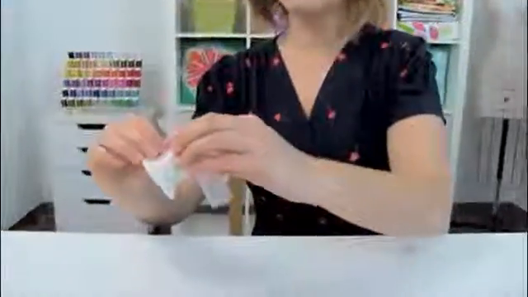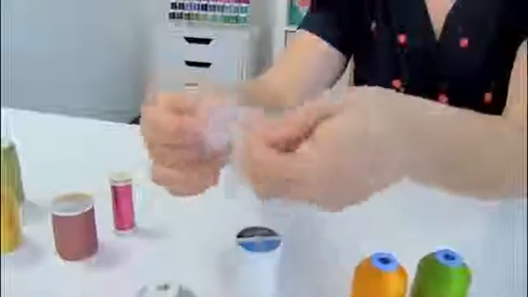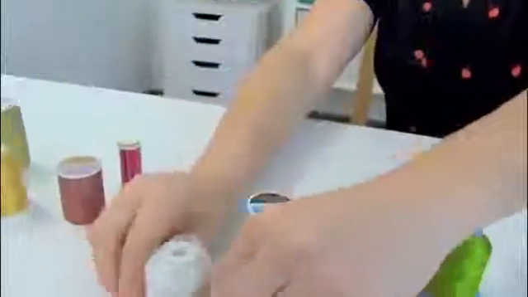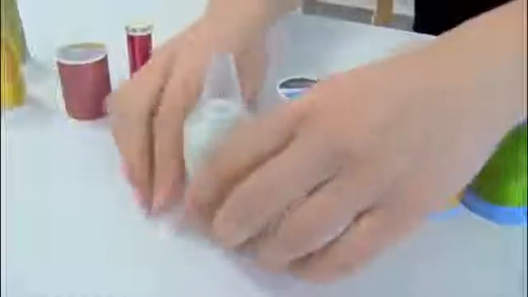And it's also helpful to use a thread net with metallic thread. Because of the metal fibers, it's a little stiffer than regular thread, so it unspools kind of fast. So the thread net helps keep everything nice and organized when you're embroidering. So what you would do is you would take the tail of the metallic thread and stick it through the thread net, and then just stick the thread net down on top and grab the tail and pull it out. And that's going to keep your thread nice and organized as you're sewing.